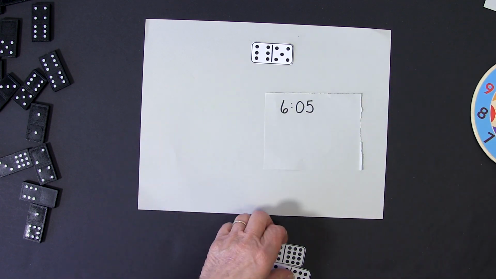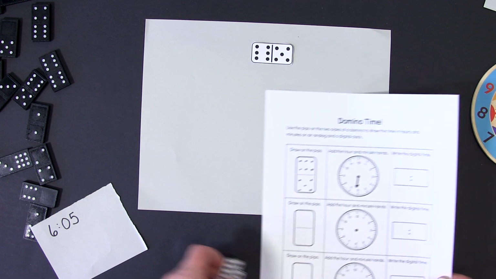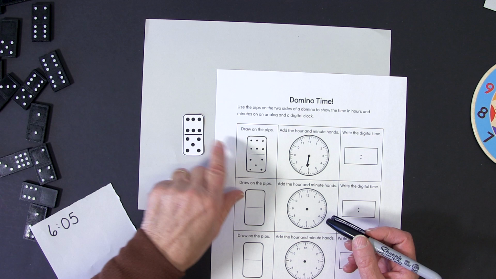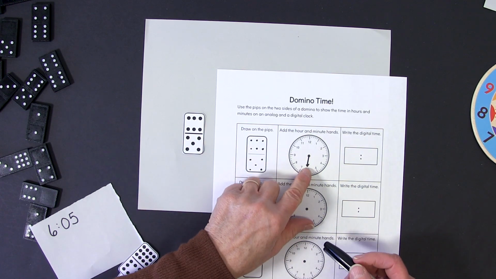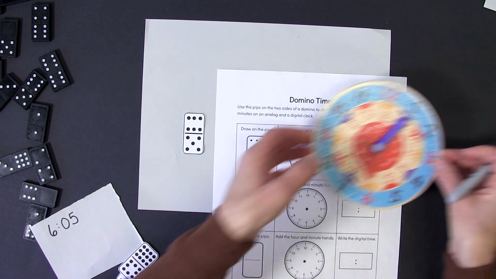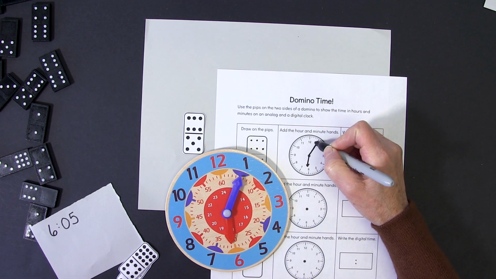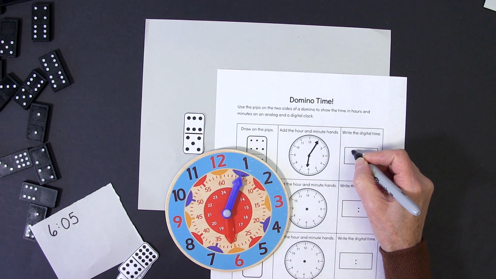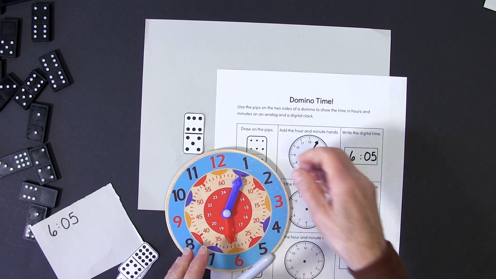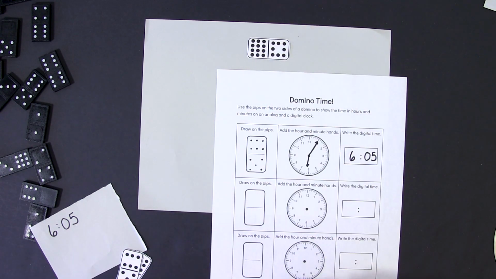Now I could use a handy little activity sheet for this, and I've already started filling some of it in. So what I've done here is I've represented the pips that are on my domino, and I've started by putting in the hour hand shortly after the 6, and now I'm going to have my minute hand point to the 1, and then I can record it digitally. 5 minutes past 6.